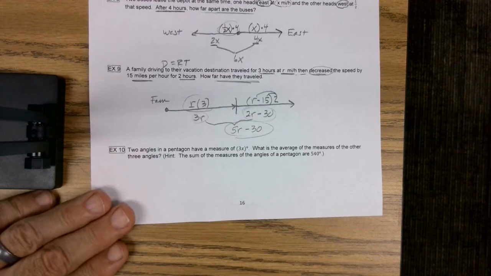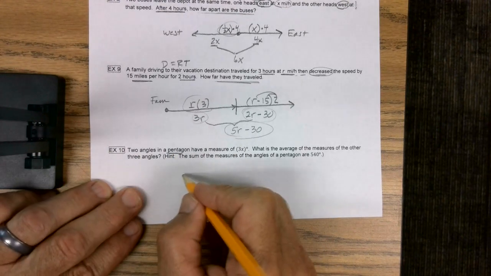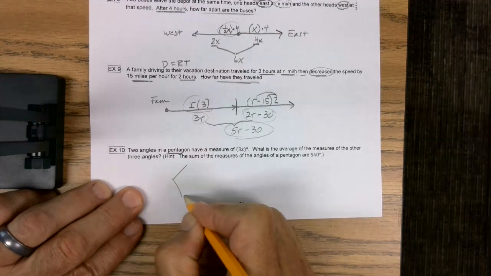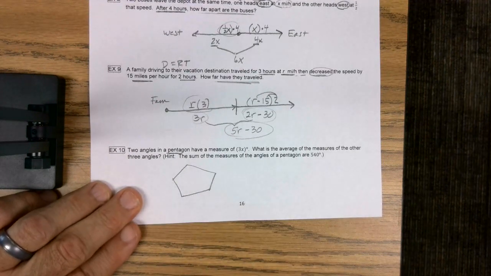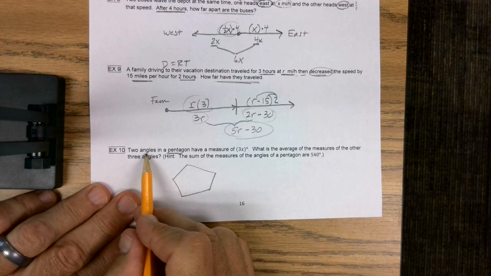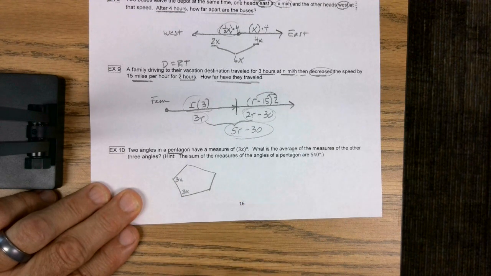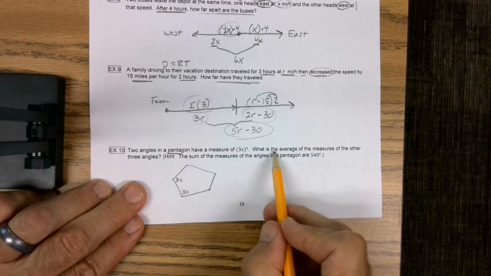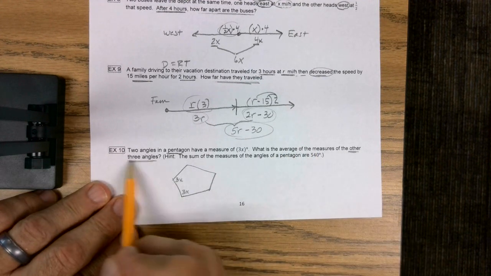Last problem. Two angles in a pentagon. Uh-oh, what's a pentagon? 5, 1, 2, 3, 4, 5. All right, not bad. But it says two of the angles have a measure of 3x. So I'm just going to label them like that. It says, what is the average of the measures of the other 3 angles?